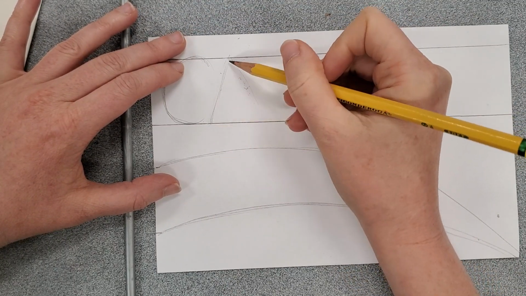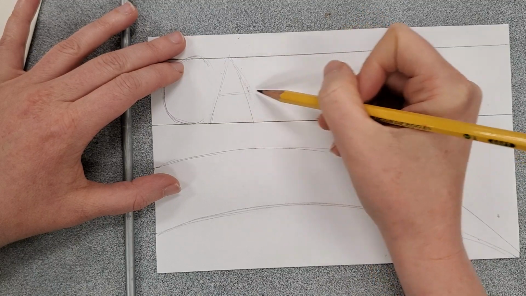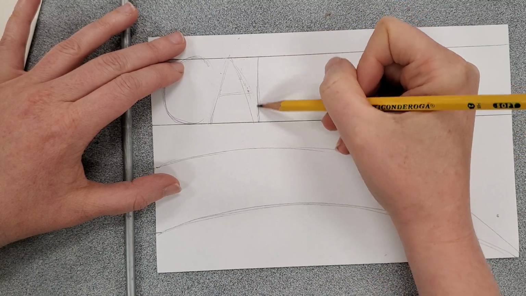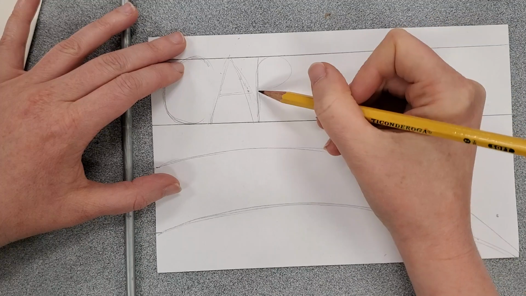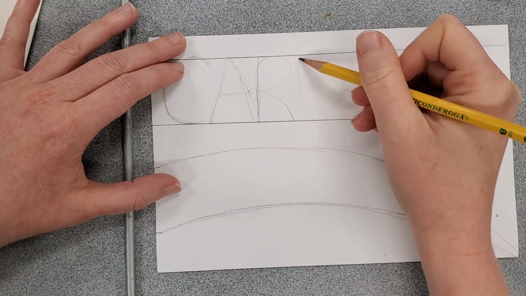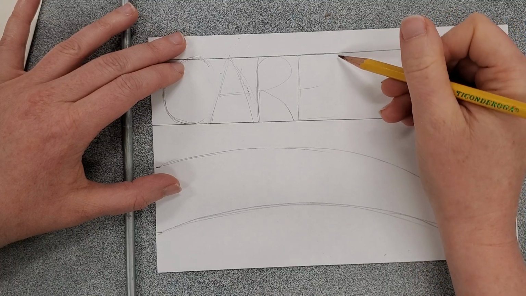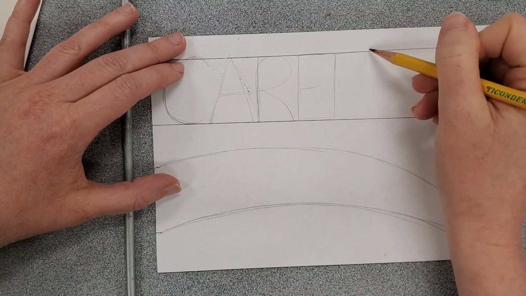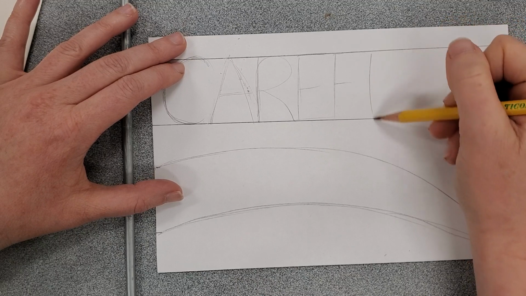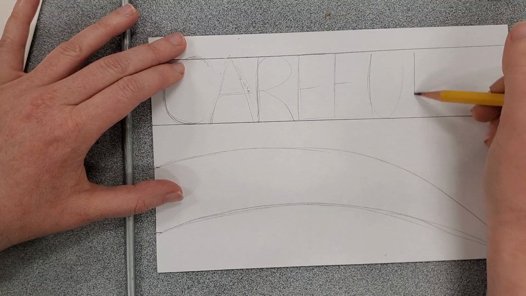Capital letter A, see how the capital letter A touches top and bottom. Capital letter R, capital letter E, touching top and bottom. Little space, capital F, capital U, capital L.